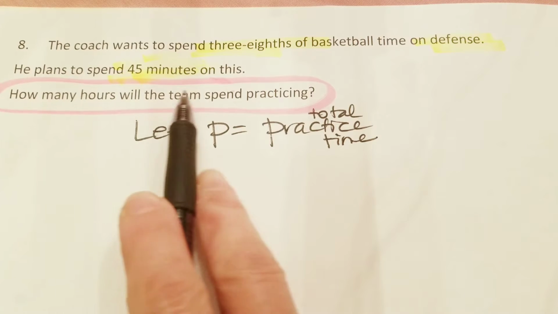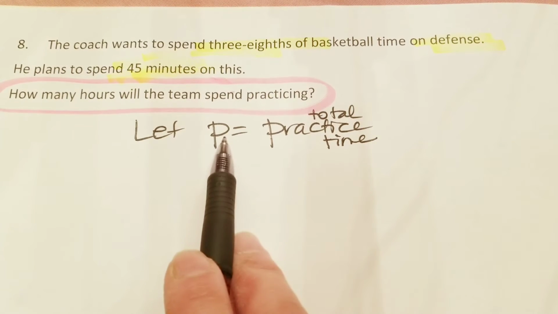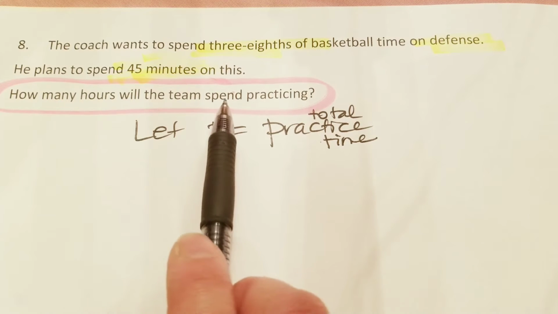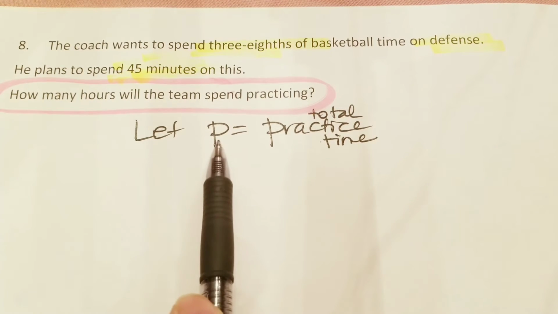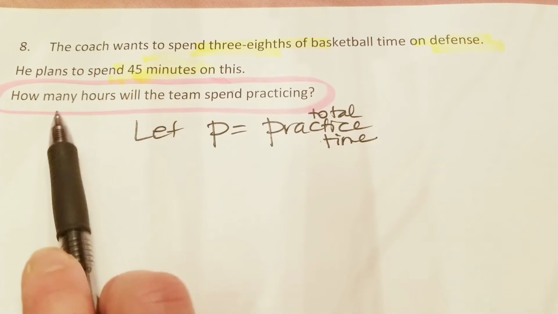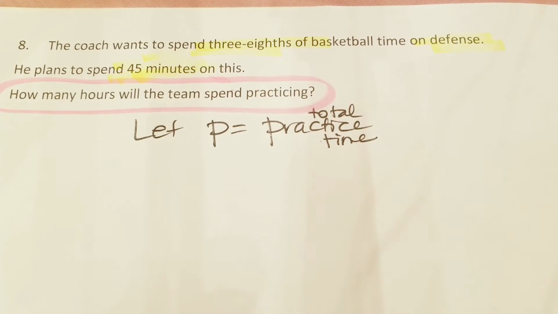Again, always look at your question. That's how you know how to assign your variable. How many hours will the team spend practicing? Let P equal the time the team spends practicing.